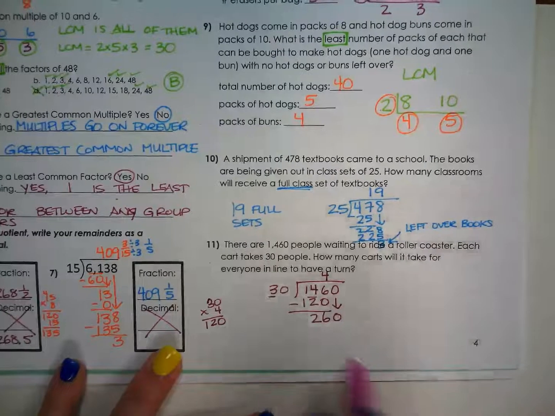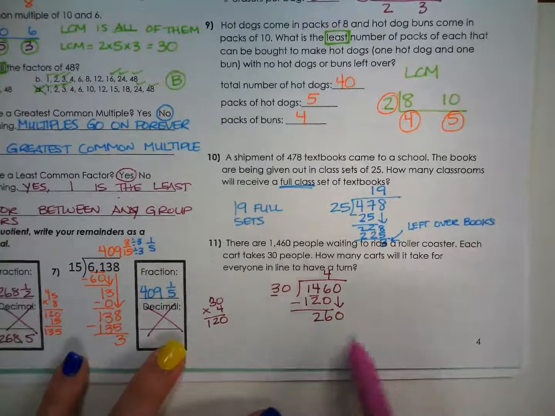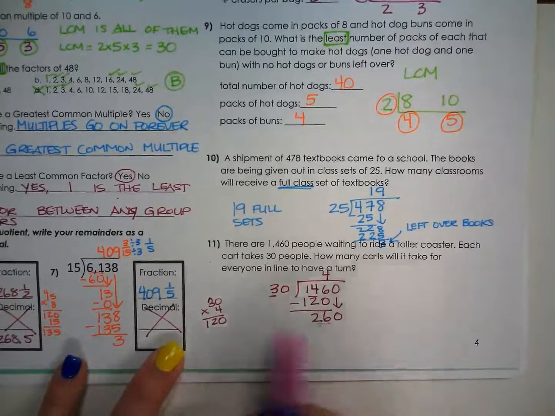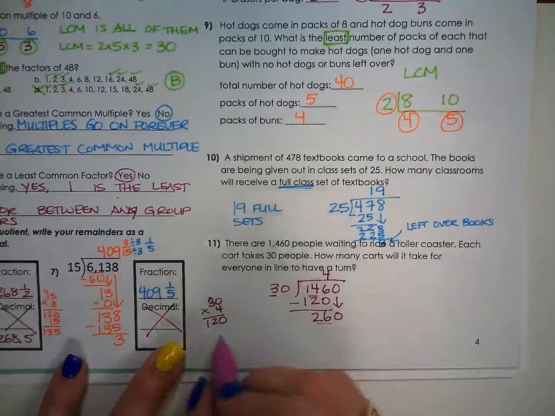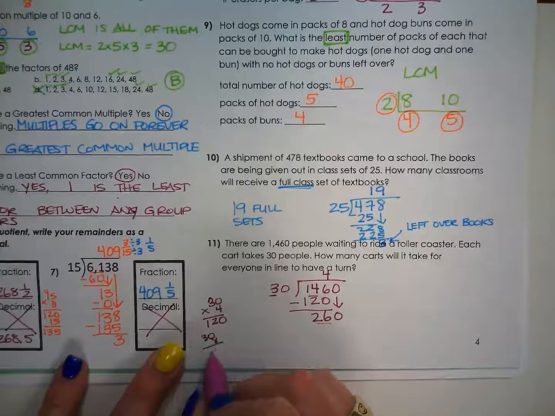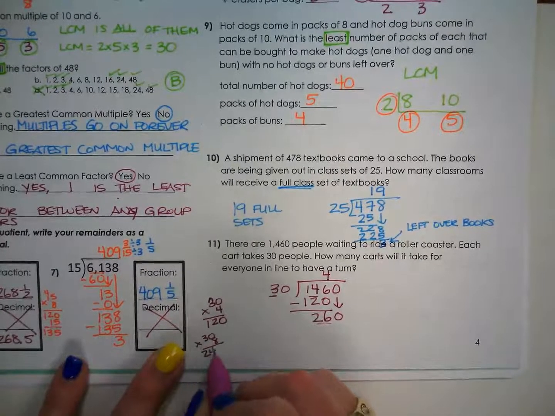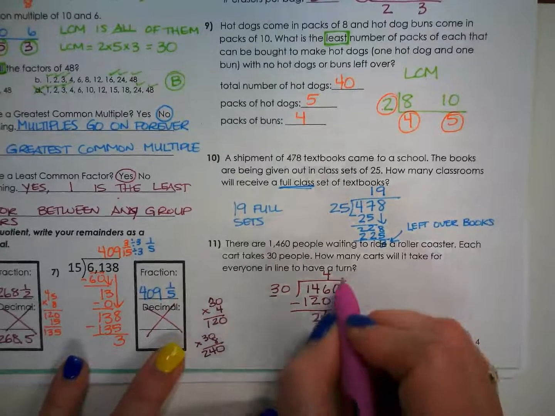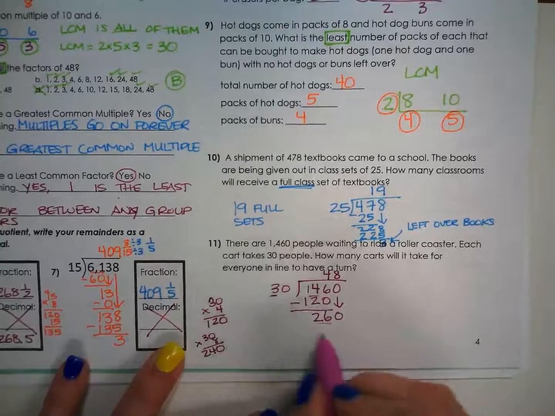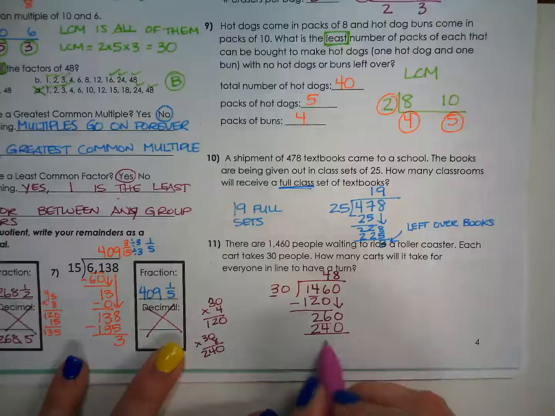Bring down. And how many 30s go into 260? Well, again, look at those front numbers. How many 3s go into 26? That would be 8. So let's try that. 30 times 8 is 240. And if I add another 30, that's going to get 270. So 8 is the maximum I can put here, and that will be 240. Now I have 20 down here.